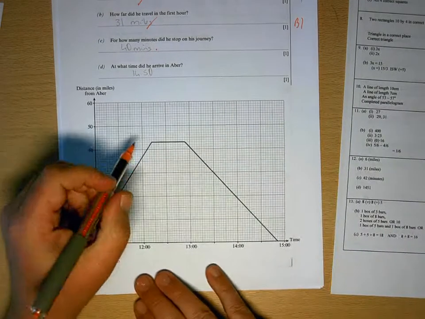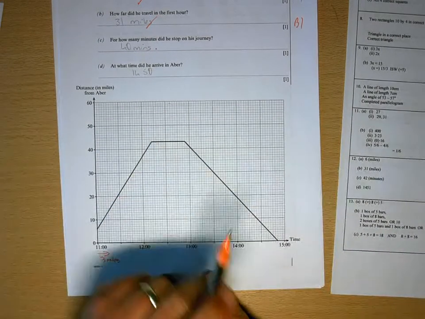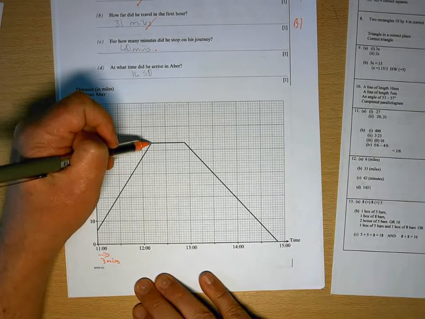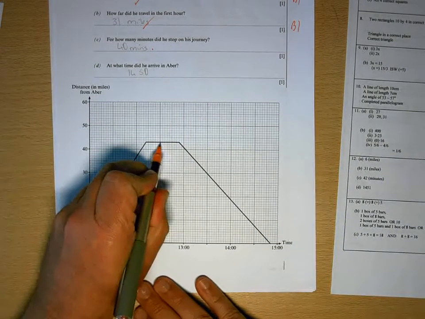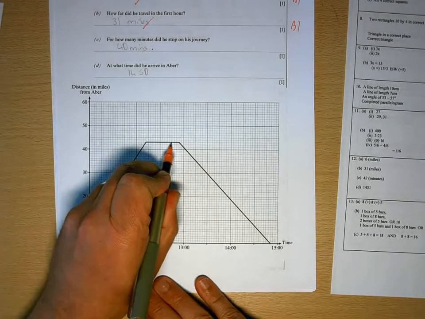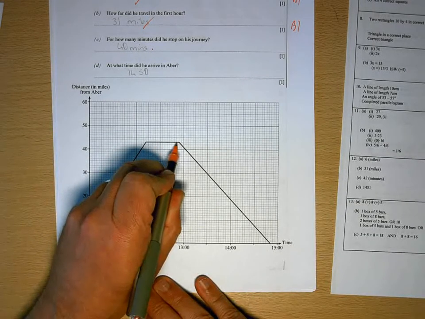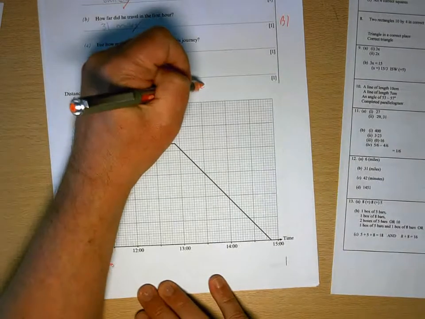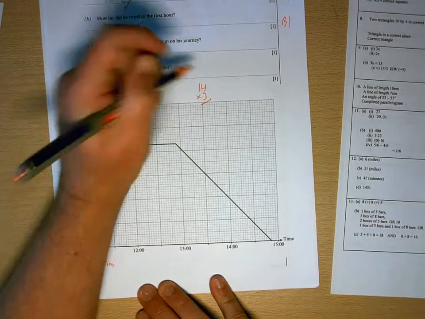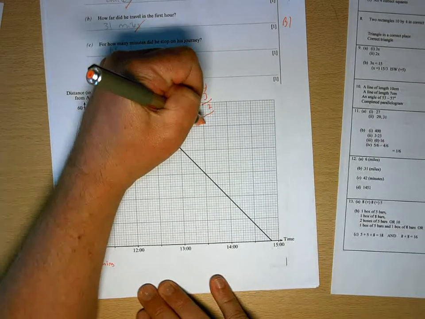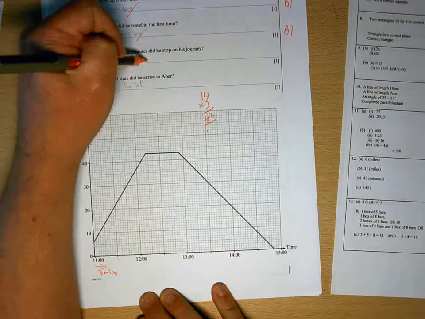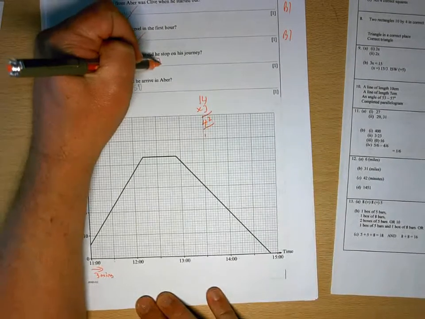Now, it's stationary when the line is flat, so we're going to go, right, so from there to there is 6 squares, and then we're going to have another 5, which is 11, 12, 13, 14 squares. So we're going to do 14 times 3, 4 3s are 12, 1 3 is 3, add 1, 42 minutes. So that isn't 40 minutes, it's 42.